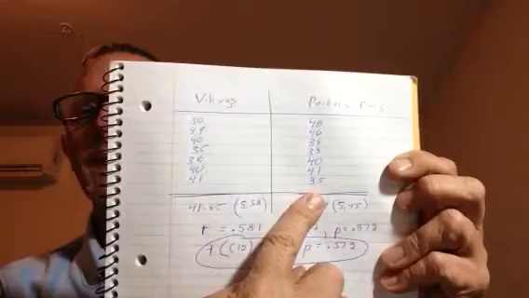Alright, so I have, for the Vikings, I have 50, 49, 40, 35, 38, 40, and 41. For the Packers, I have 48, 46, 38, 33, 40, 41, and 35. Those are my two independent samples that I've taken. So I randomly took 8 from each group, and I'm going to compare them.